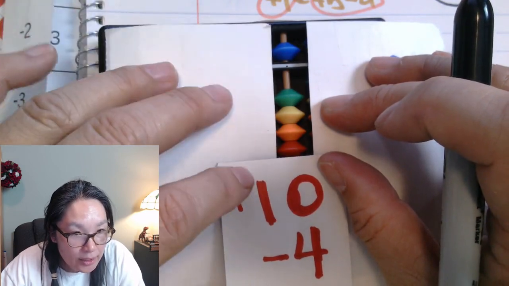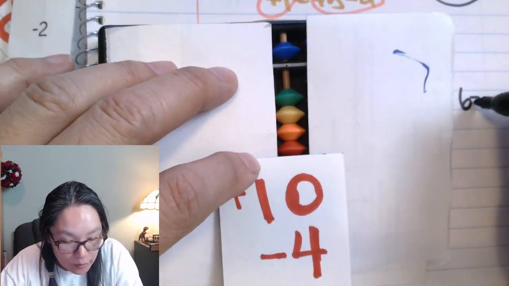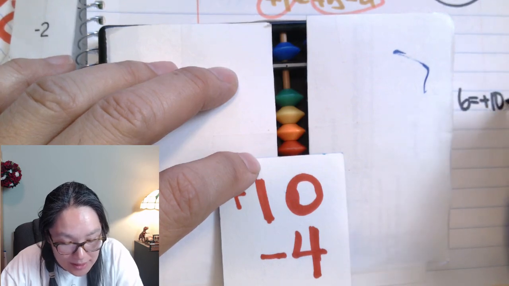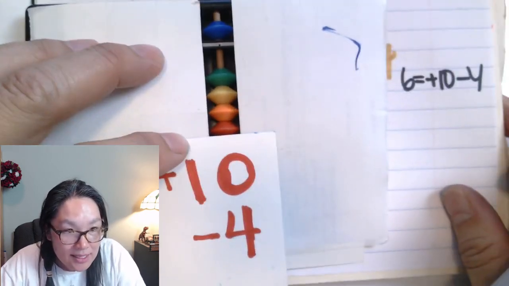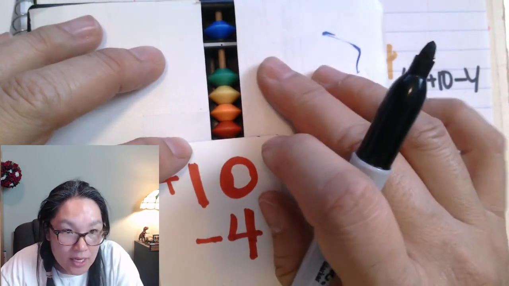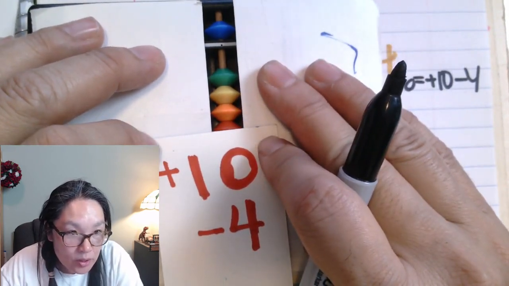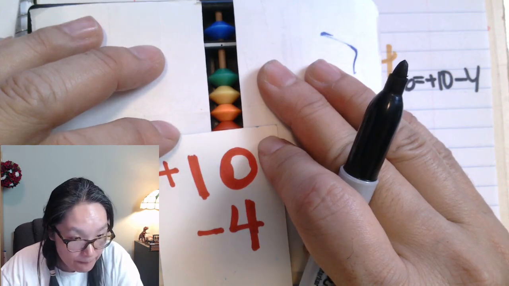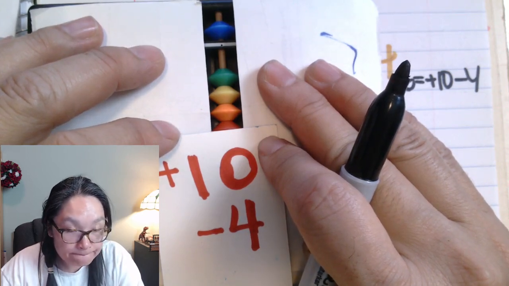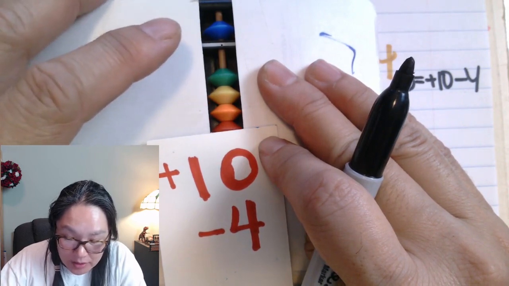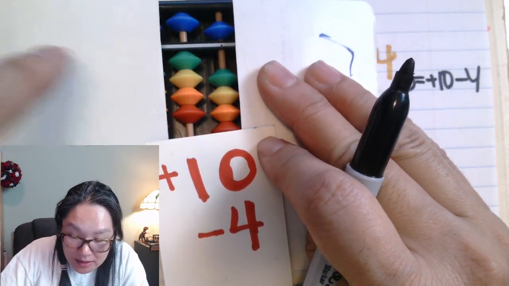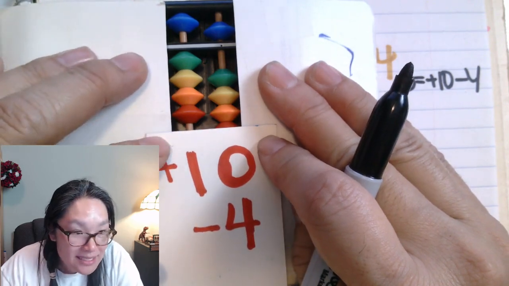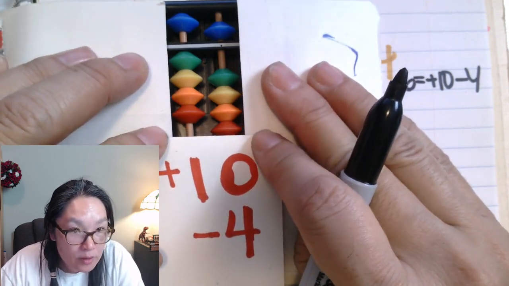I have 5 and 6. I don't have enough beads to add the 6. So then I know that I have to use my formula. Plus the 6 is equal to plus the 10 minus 4. That's the thing I have to know. That's just hands down. If I need to add the 6, this is what I'm going to do: plus the 10 minus the 4. That's why I expanded to the next column. When I expand it to the next column, I can plus the 10 minus the 4.